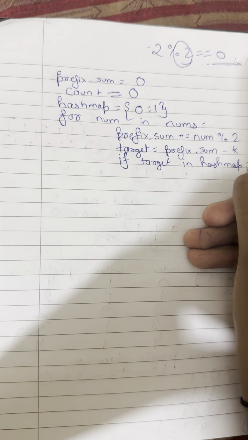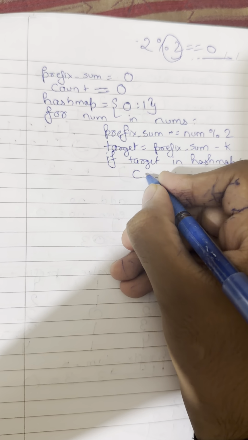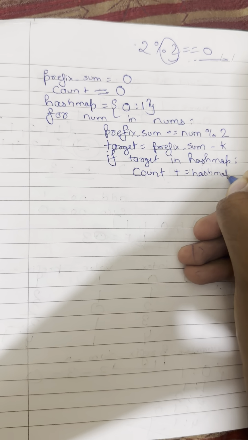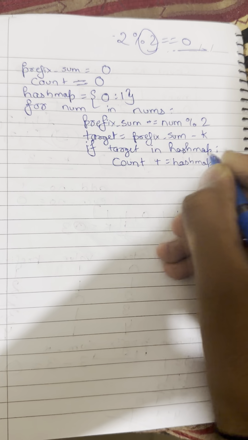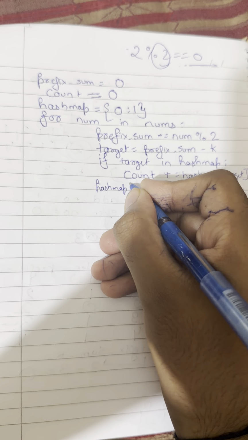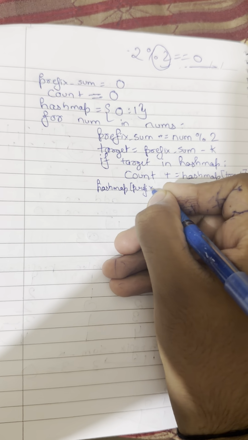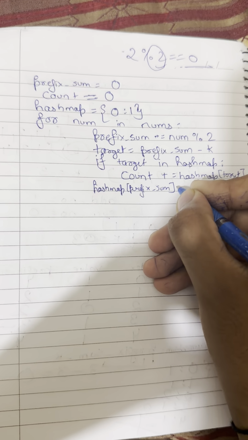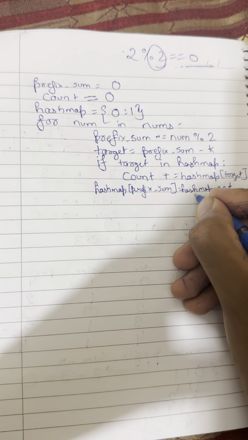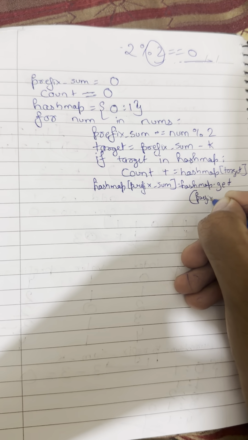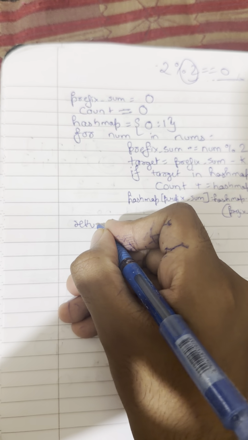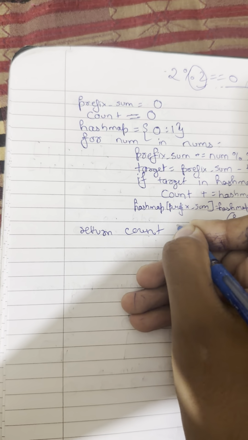If target is in the hash map, then the count will be increased by the hash map value of target. Then we update the hash map for the prefix sum: hash map dot get prefix sum, comma 0, plus 1. Now we will return the count. I hope you understand this problem. Thank you very much.